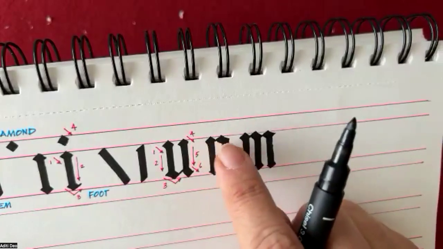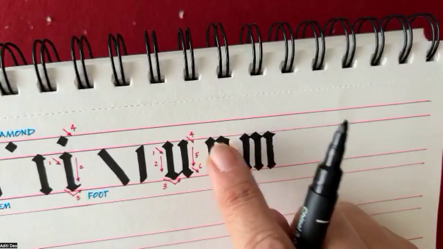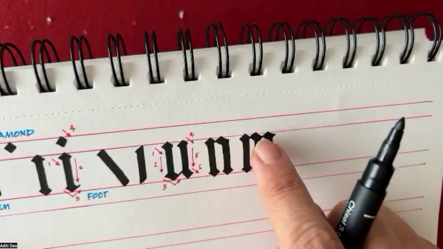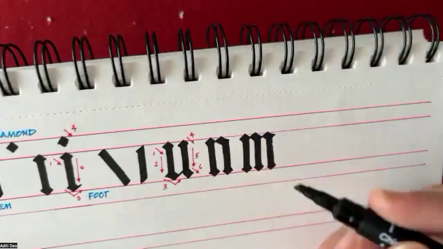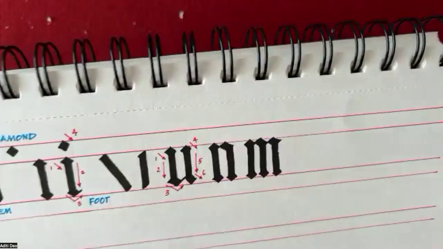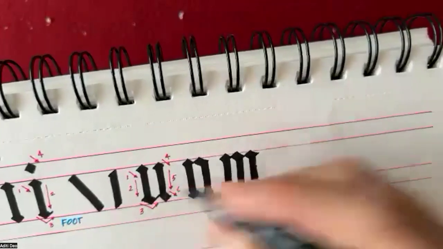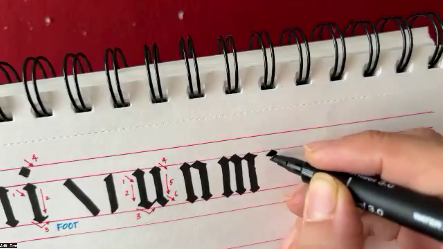So the difference is in how far I take the arch. I've kept the arch narrower over here. I've made it wider here. And this could just be my own muscle memory. Then U has already been made. W.